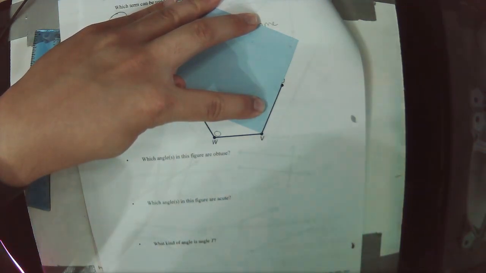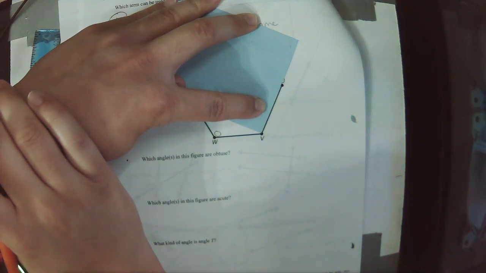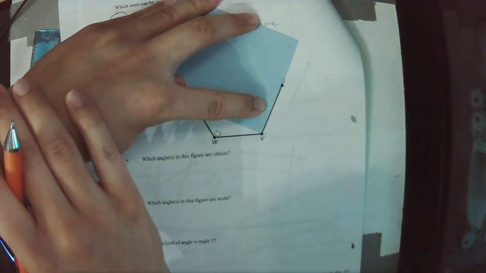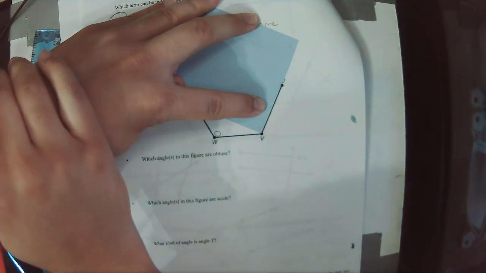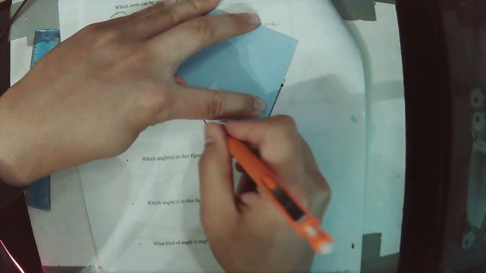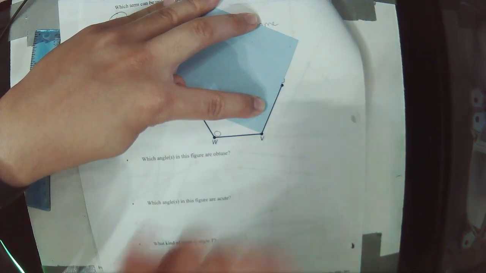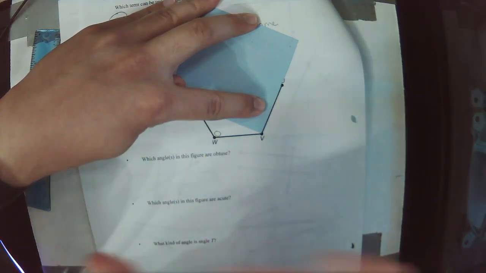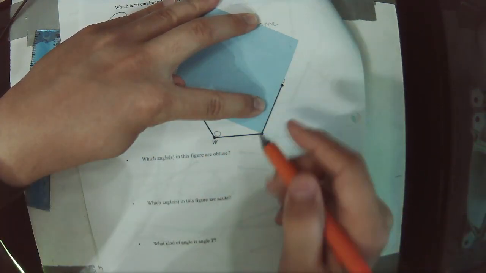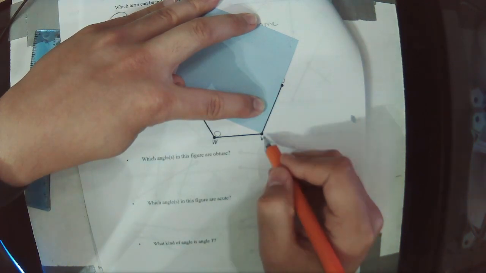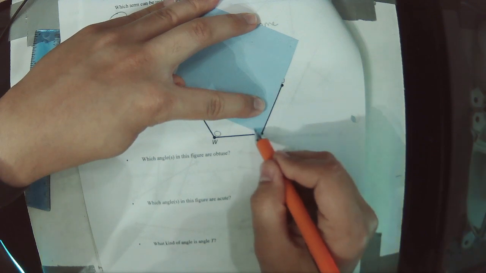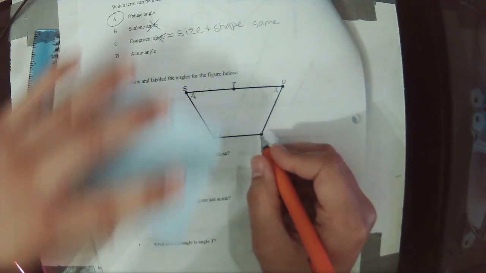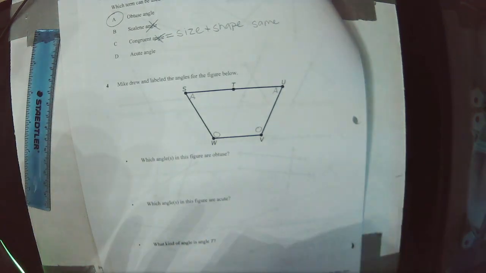That's the one thing I always think about is Goldilocks and the Three Bears. When she's trying the different porridges and she's trying the different beds and everything, and she goes, this one is just right. So if it's a right angle, that means it fits perfectly. Not too big, not too small. This one, even though my sticky note does fit, it's too big because I have all this open room over here. So if it's too big, you're right. It makes it an obtuse angle.